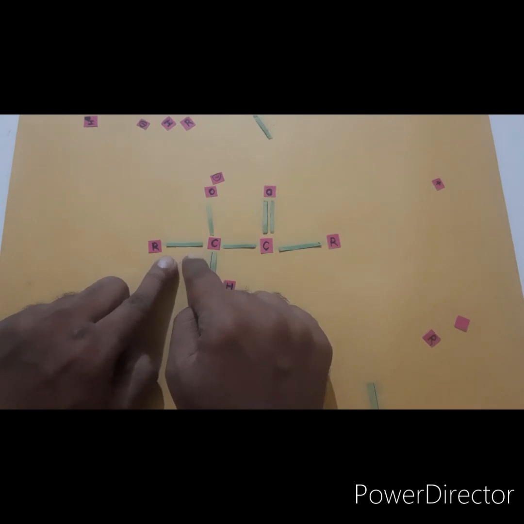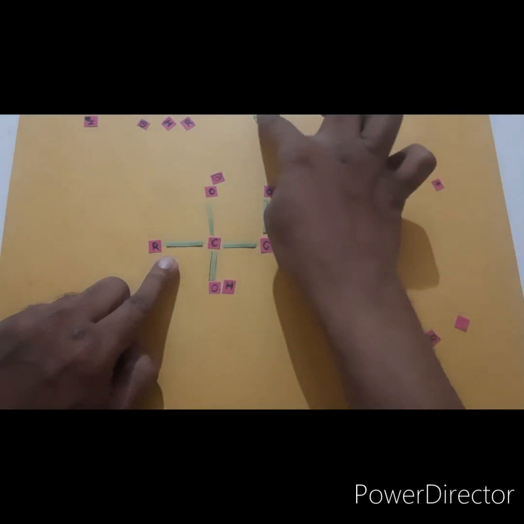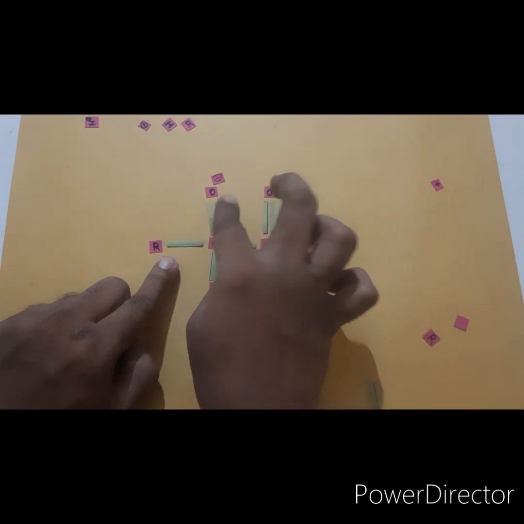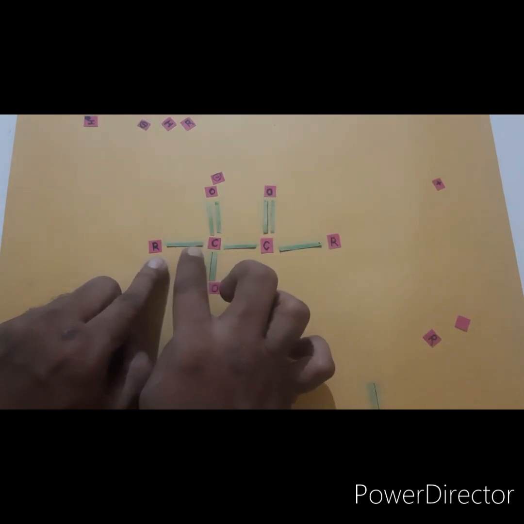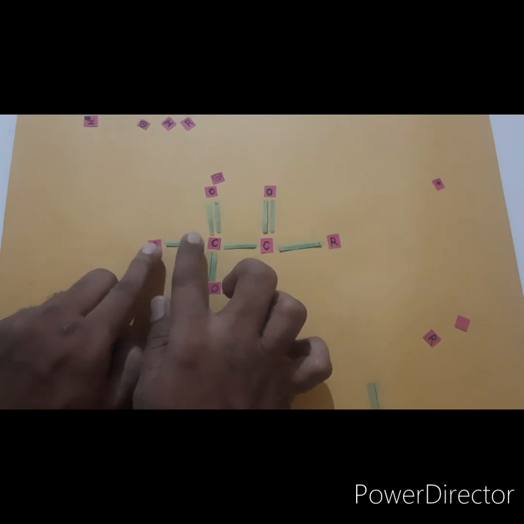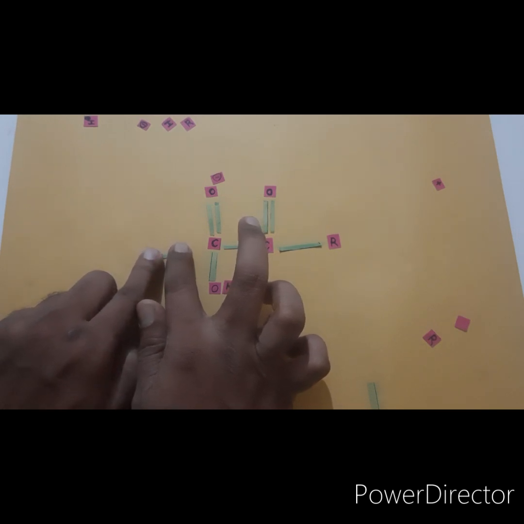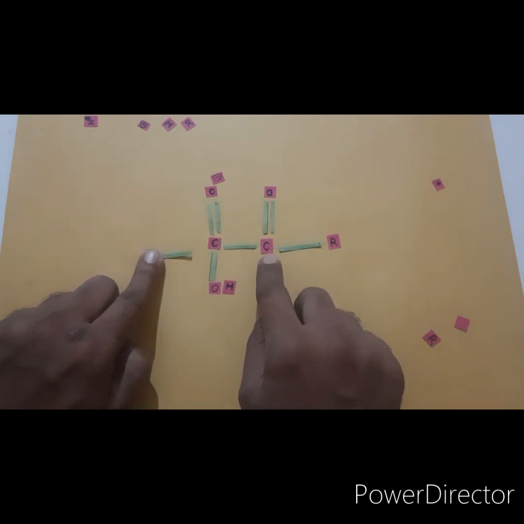Say this bond is breaking because now these electrons are shared. This bond will be broken with electrons. This R will break with electrons, and this will connect to this electron deficient carbonyl carbon.